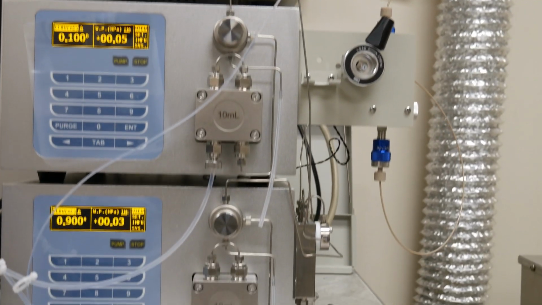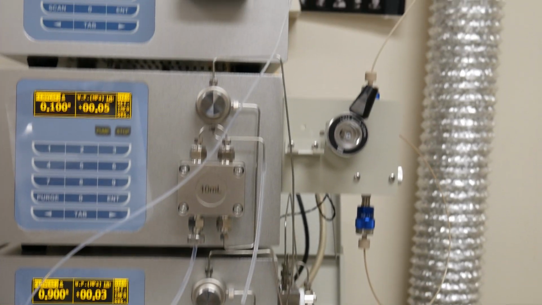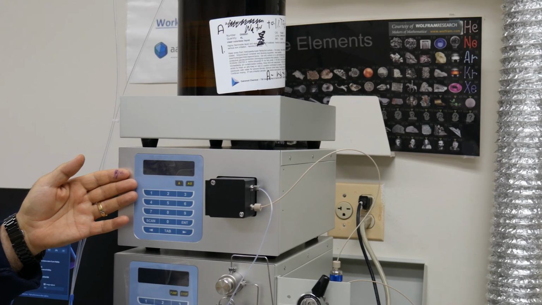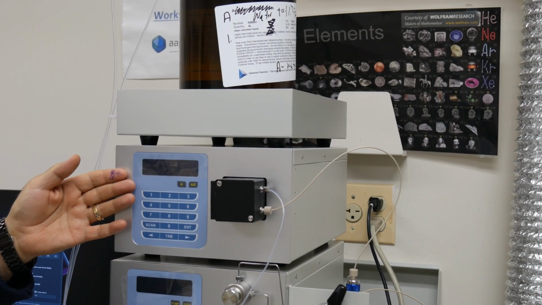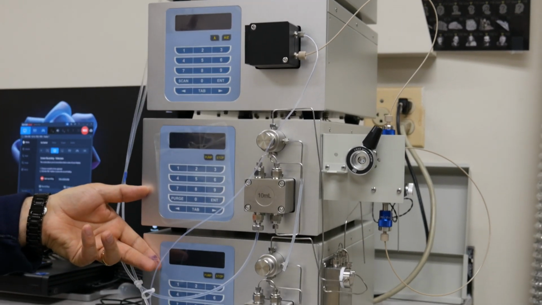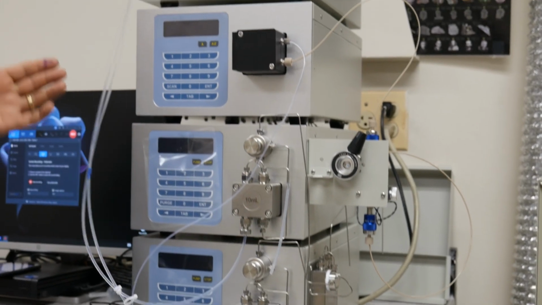The AAPPTec 3300 Analytical HPLC System is a user-friendly and highly functional gradient controller. Here is the detector, dual pump, 10 milliliter, pump A, pump B. This is the outlet for your solvent A and solvent B, your injector.